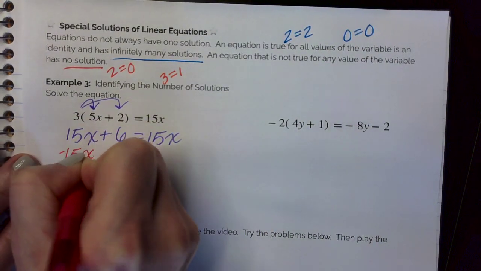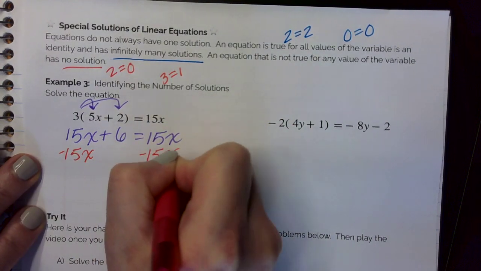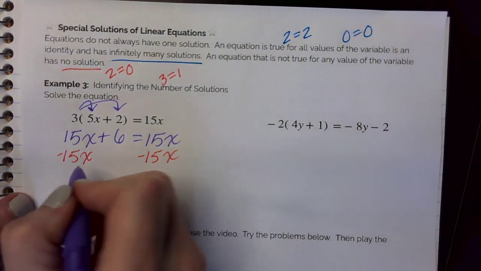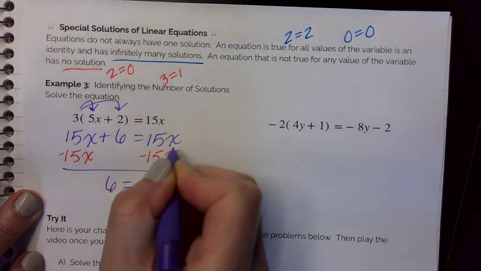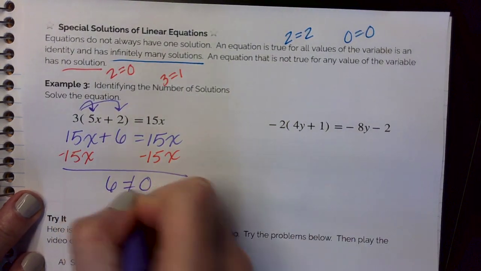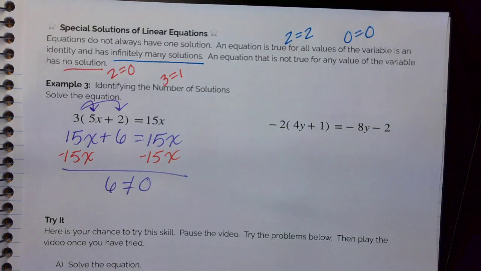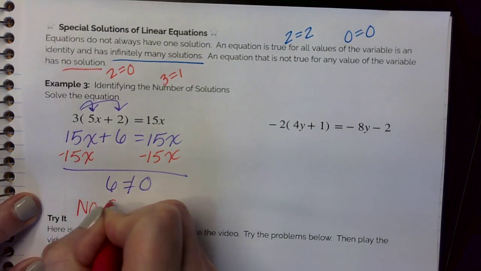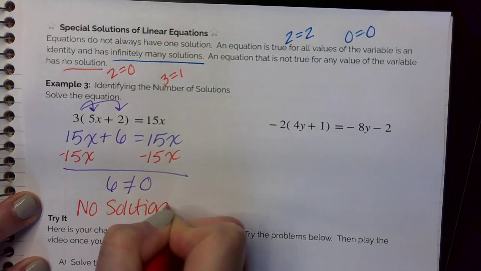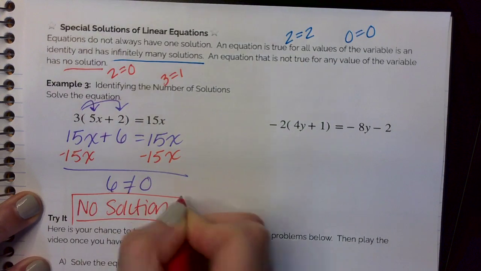Let's get the variable term on one side. And so we end up with 6 equals 0. Well, that's not true. So in this case, what we can write is there is no solution. There is no value of x that would make this true.